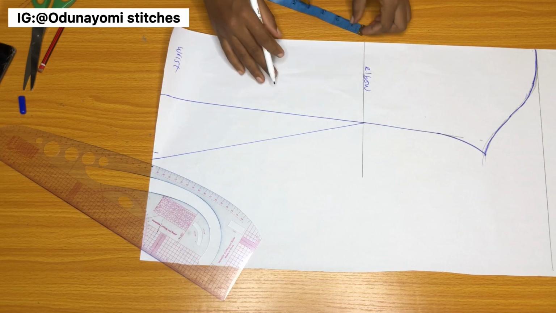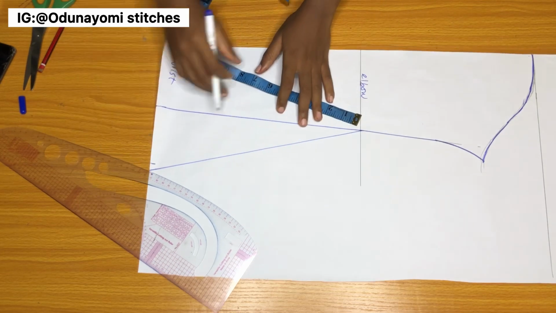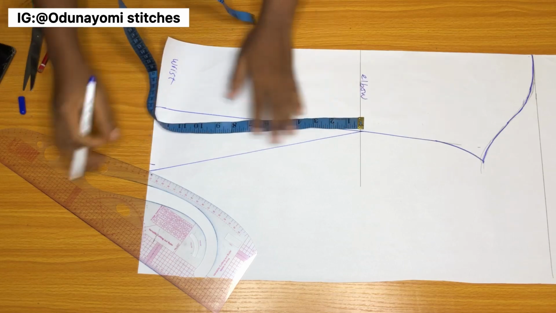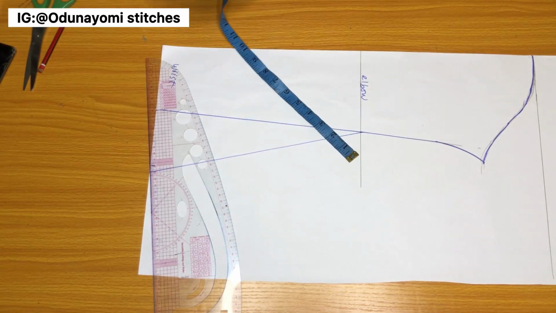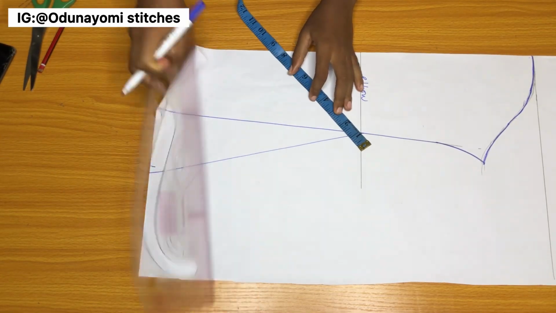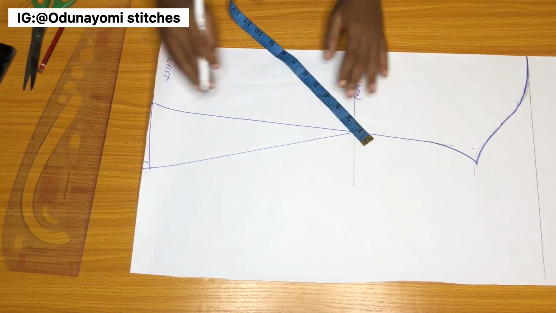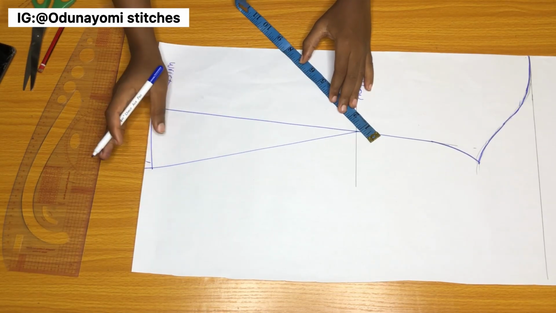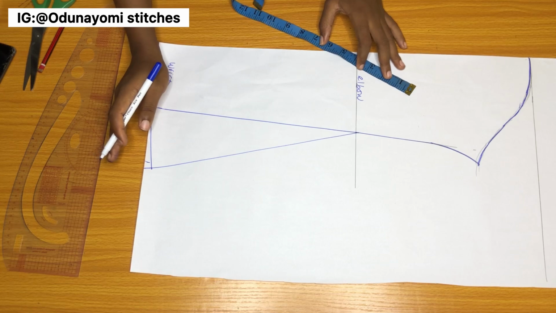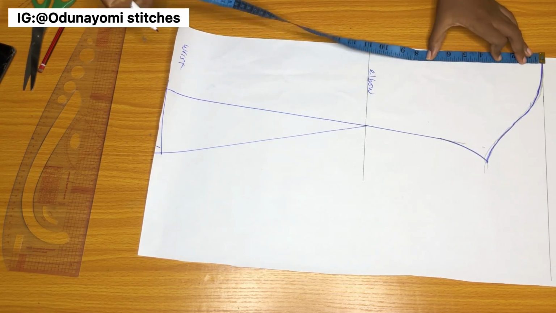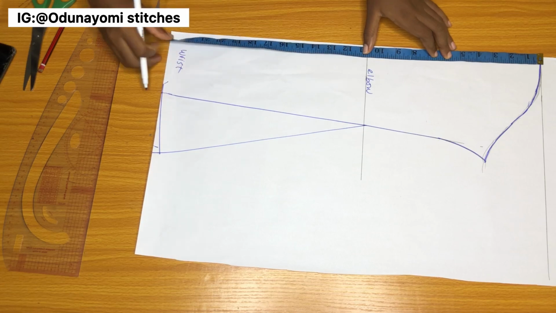Please note that the sleeve of this gown is long, though I think when I'm transferring my pattern to the fabric, I will add another extension. Though I just added 1 inch extra to this pattern, but I'll be adding another 2 inches because I really want the sleeve to be very long. So whatsoever your shoulder to wrist measurement is, just add about 3 inches extra.